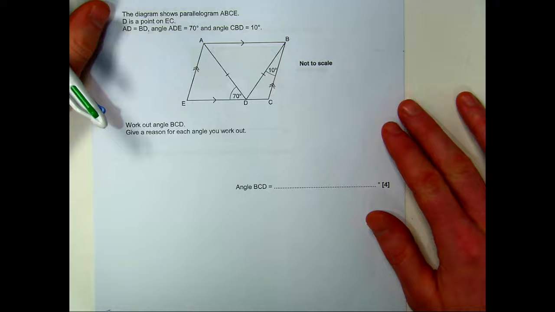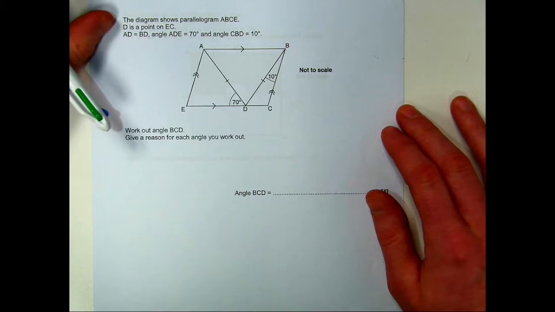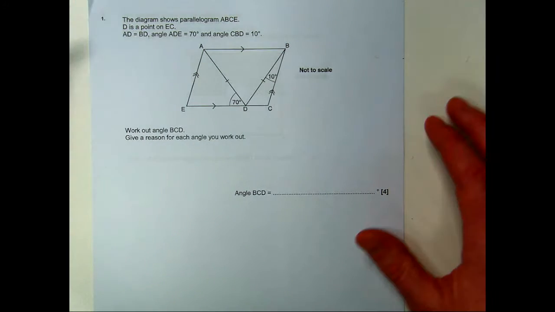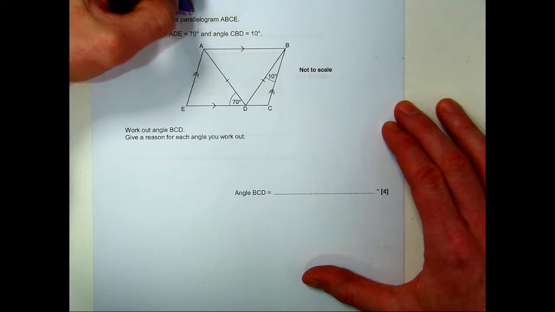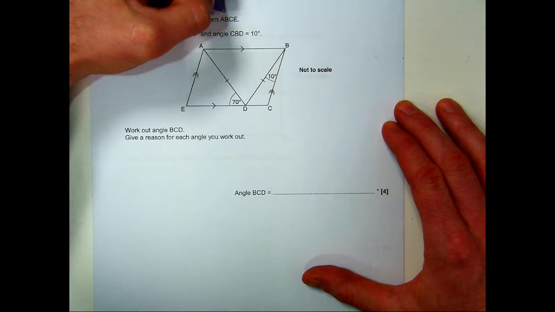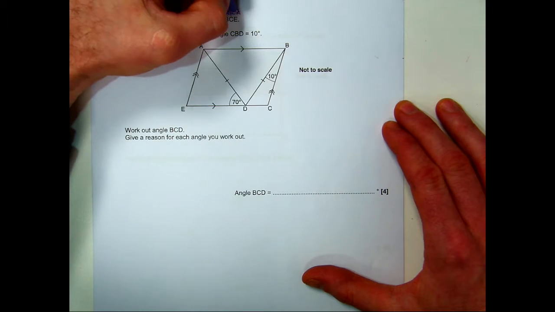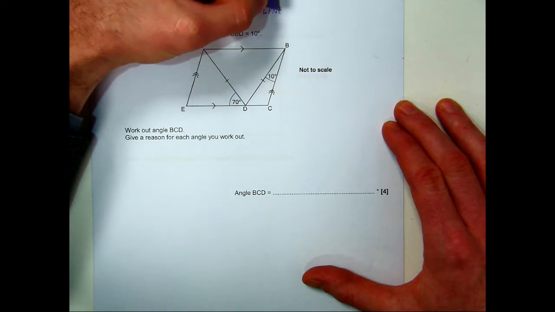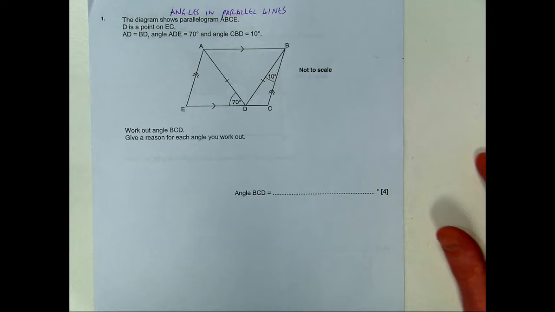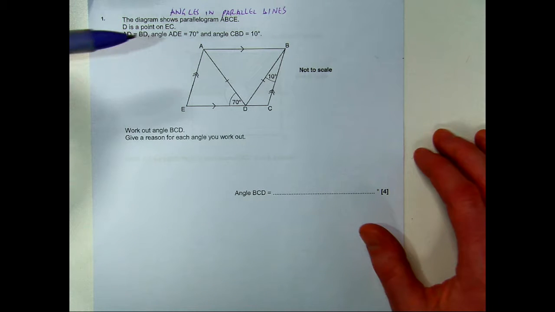Here, this is the geometry foundation video. Starting with question 1. The topic here is a multi-step angles in parallel lines problem, so you can help with your revision. Let's look at the question.